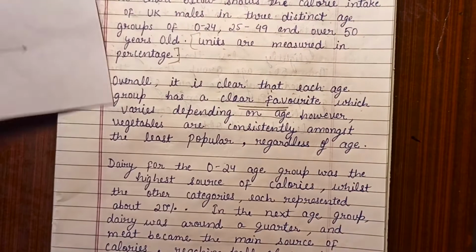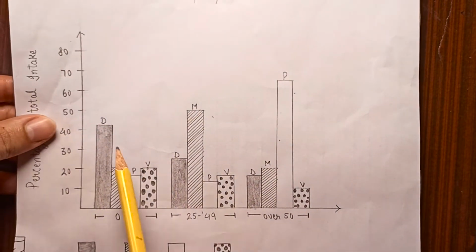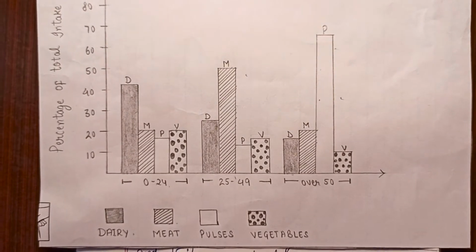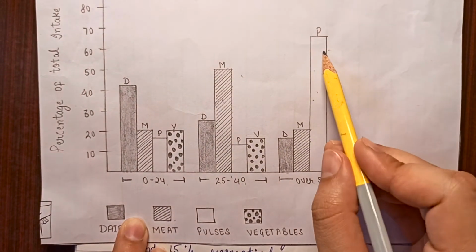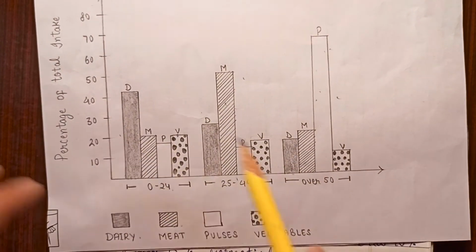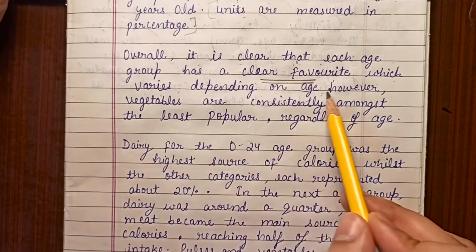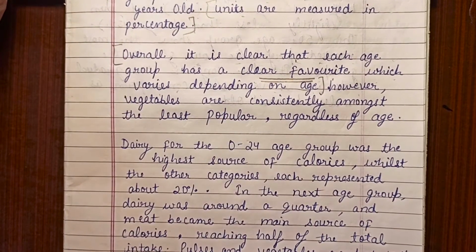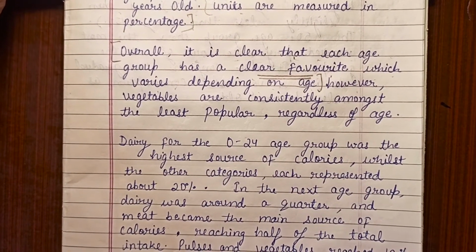So I have written clear favorite, as these are the highest. We can observe them. There is no doubt we are able to recognize these things as these are the highest, right? So which varies depending upon age, that they are having different options. They rely on different options for the calories intake.